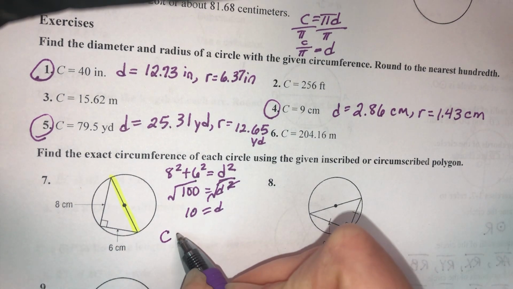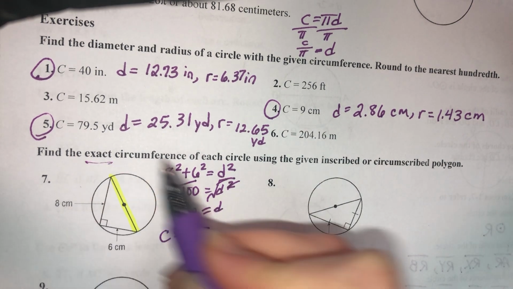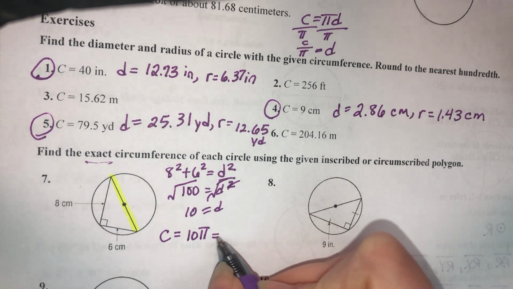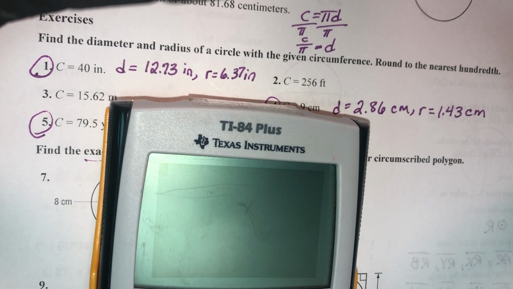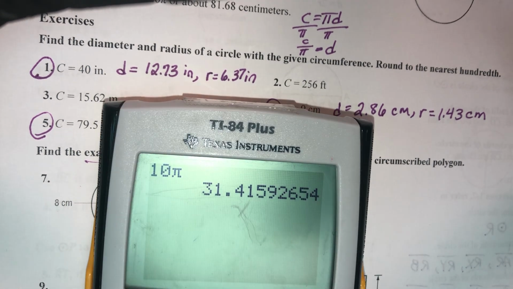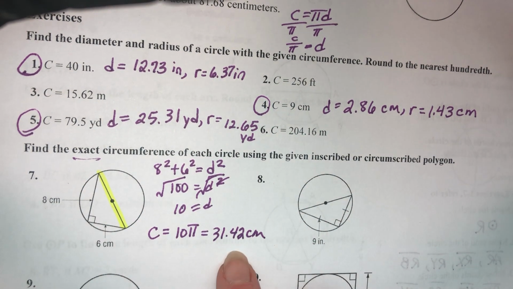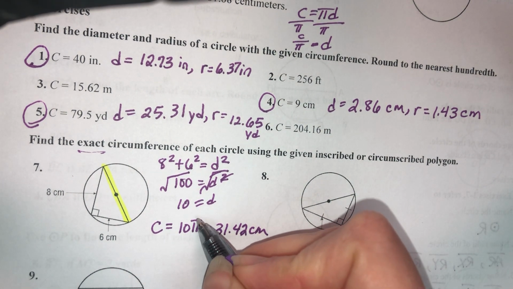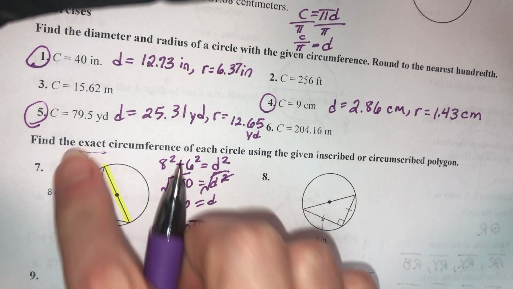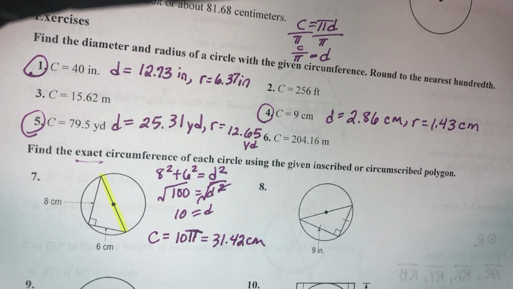So the circumference would be 10 pi. That's the exact answer. So when it says exact, you just leave the pi on it. But another way to write that, if you wanted to do it as a decimal, which I'm also going to accept as an answer, you just do 10 pi and you get 31.42. 31.42 centimeters. So this answer is an approximation because it's rounded off. And this answer, 10 pi, is the exact answer, which is what the directions are telling you to give. But like I said, I'm going to accept that decimal answer also.